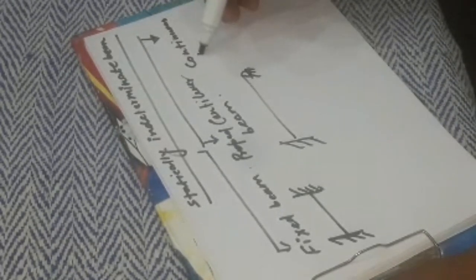Here, one end is fixed and another end is hinged or roller supported. And third, continuous beam. Here the beam rests over more than two supports. So this is continuous beam.